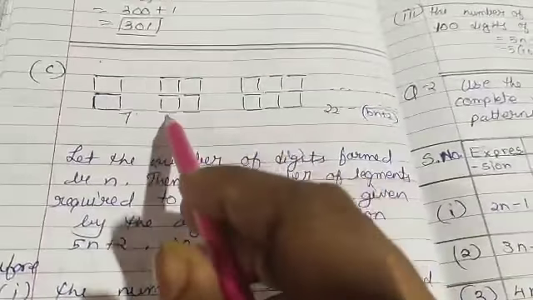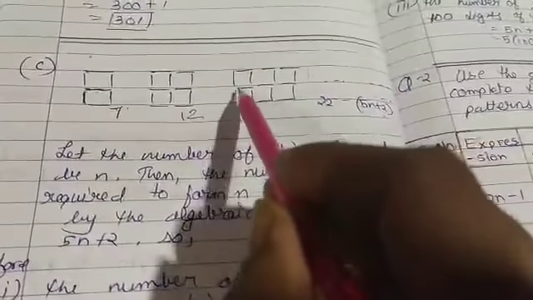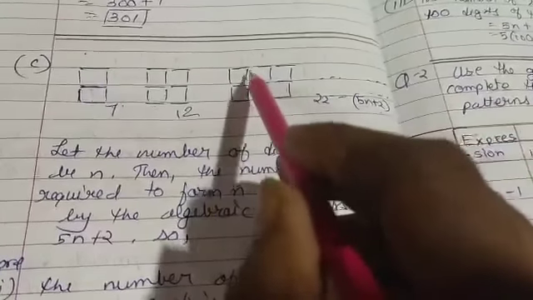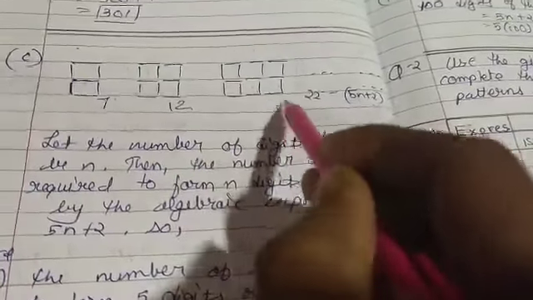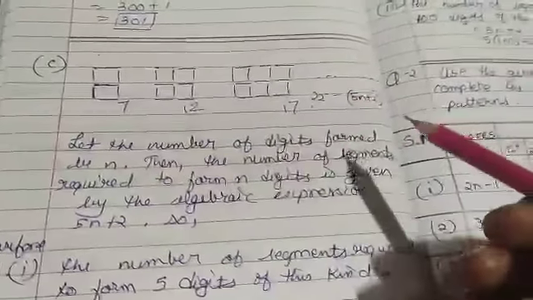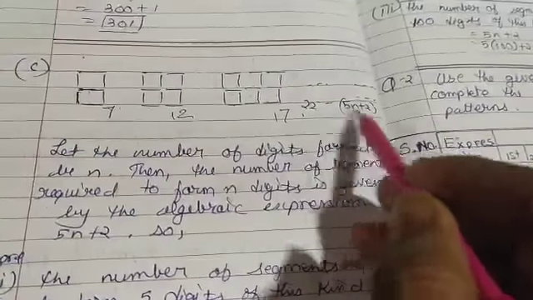See here it is 7, then here it is 12, then here it is 17. Now the next one is 22, and so on.